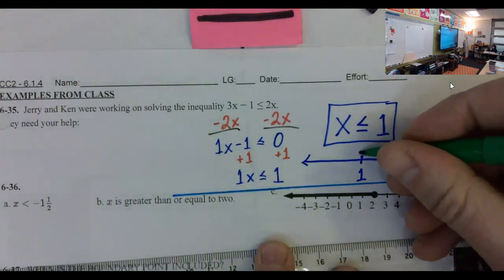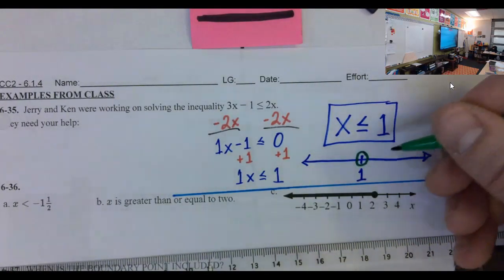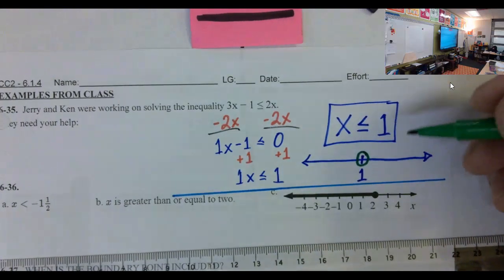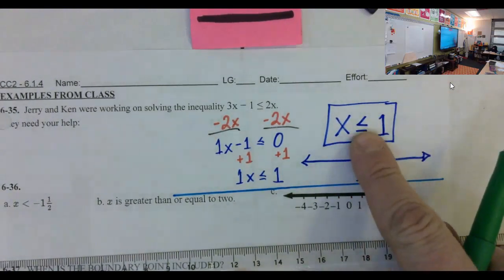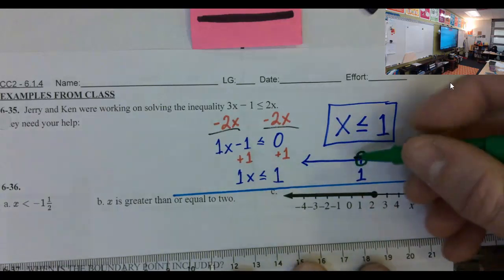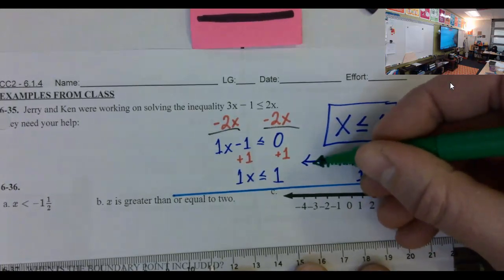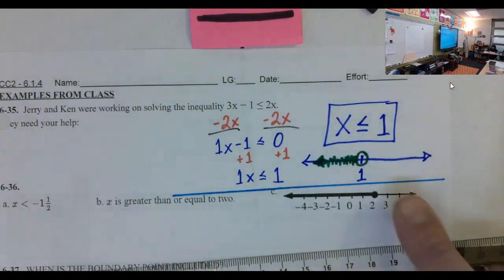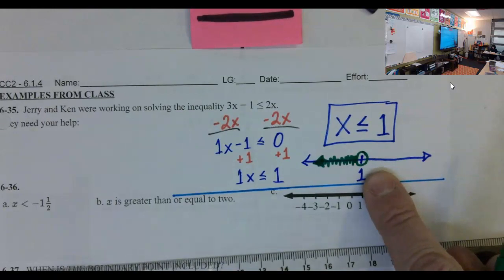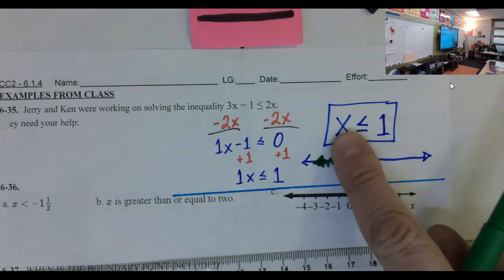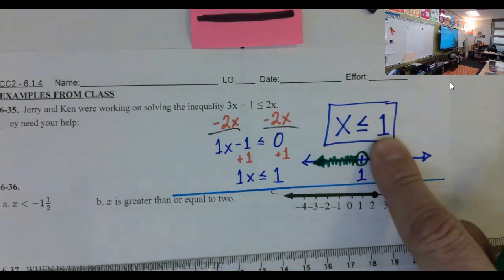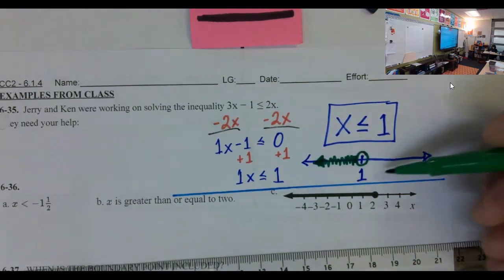I put a circle around it. For x is less than or equal, ooh, it's to the left. And then Matt, do I fill in this circle? Is x allowed to be equal to 1 here? So do I fill in this circle?